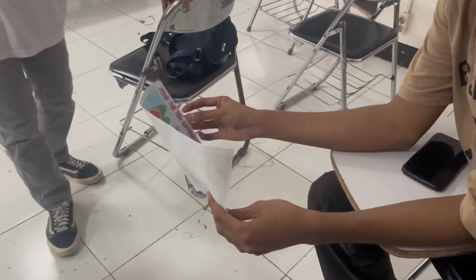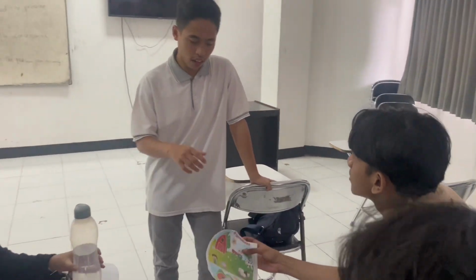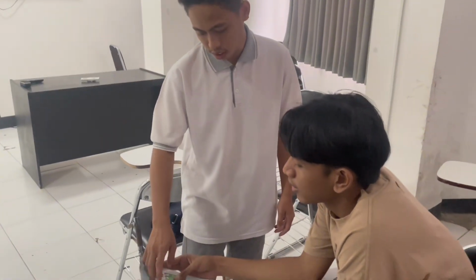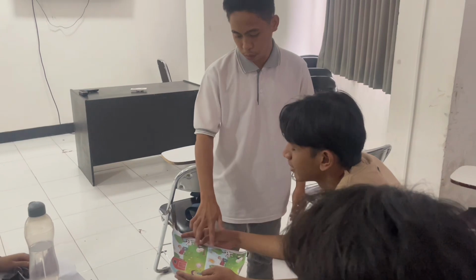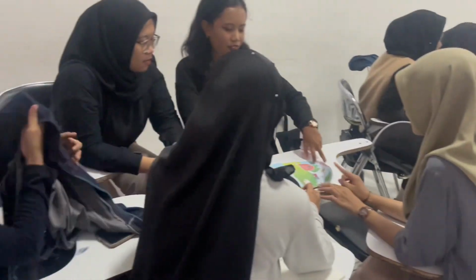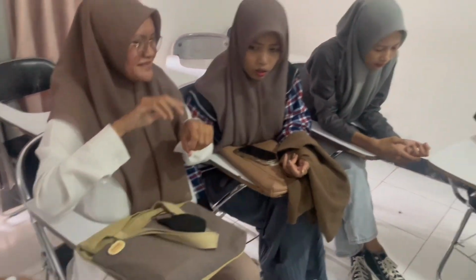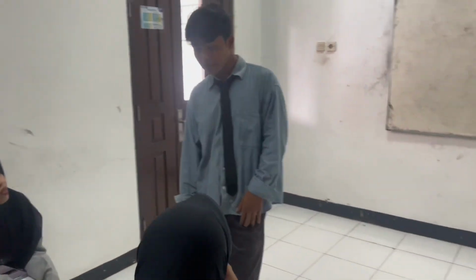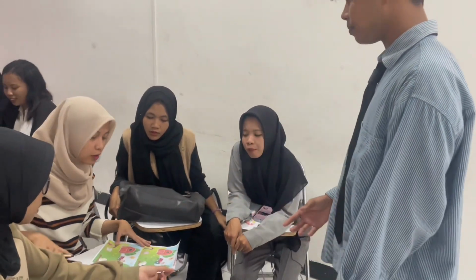What are we gonna do, sir? I guess now there is a difference between these pictures and these pictures. Okay, guys, so I want you to look for the differences here. You may circle it or you may not. And after that, one of the members will present in front of the class.